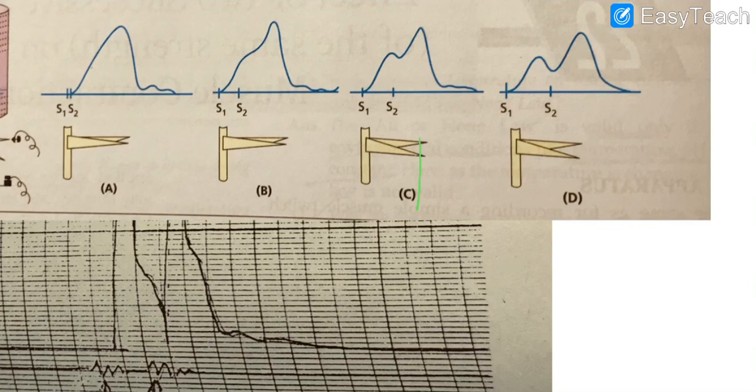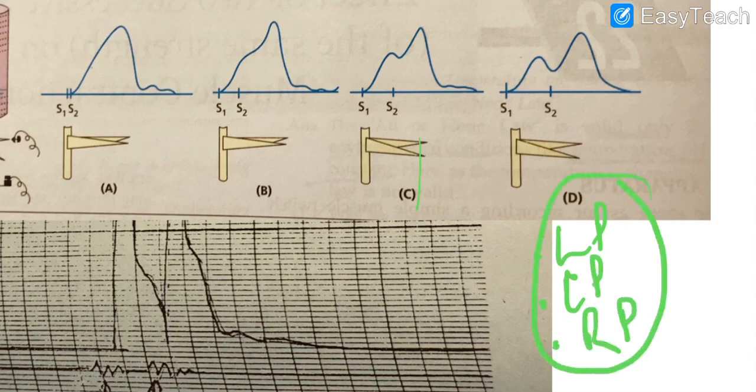In what phase? We can say there are three phases: one is during the latent period, one is during the contraction period, and the other one is at the relaxation period. We won't get any effect during the latent period. During the contraction and relaxation period, there will be increase in the amplitude, due to the beneficial effect, right?